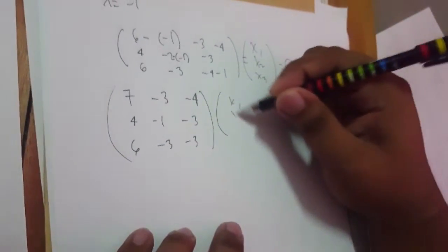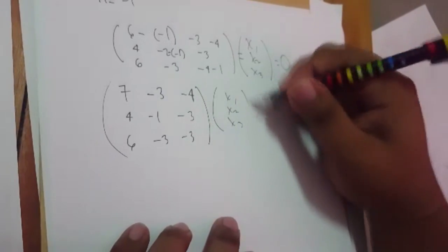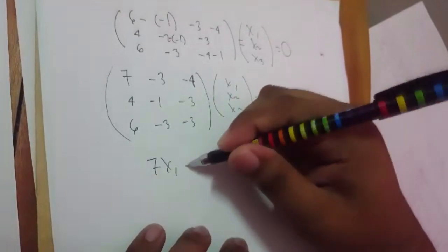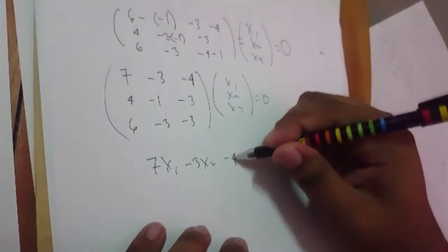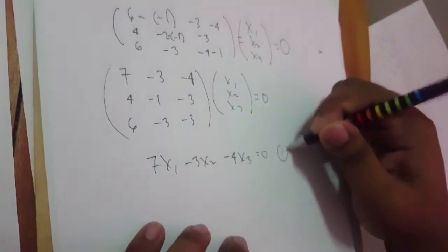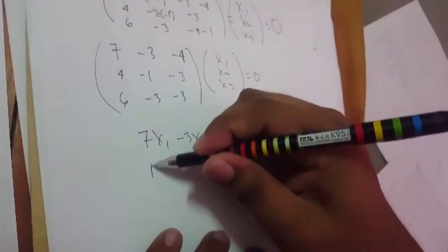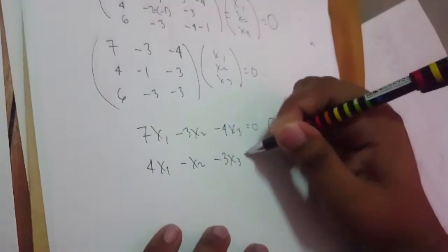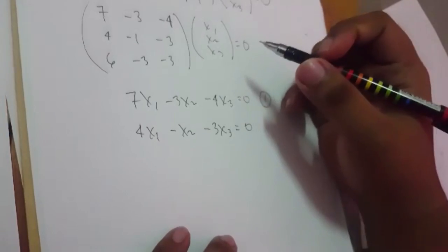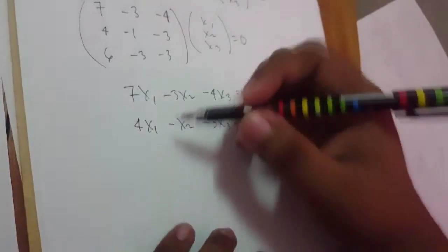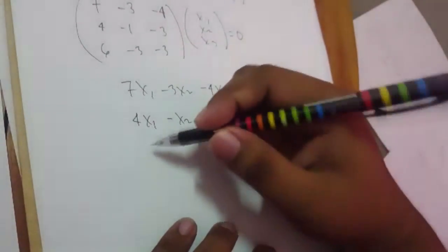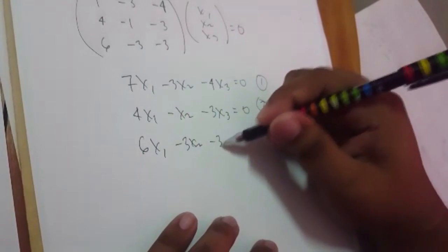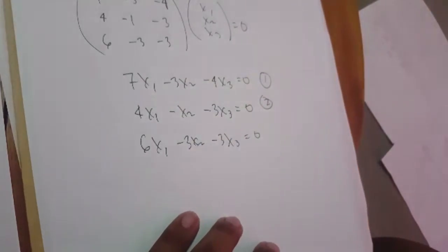Times x1, x2 and x3 equals 0. So our first equation is 7x1 - 3x2 - 4x3 = 0. This is our first equation. Our second is 4x1 - x2 - 3x3 = 0. Then our third equation is 6x1 - 3x2 - 3x3 = 0.